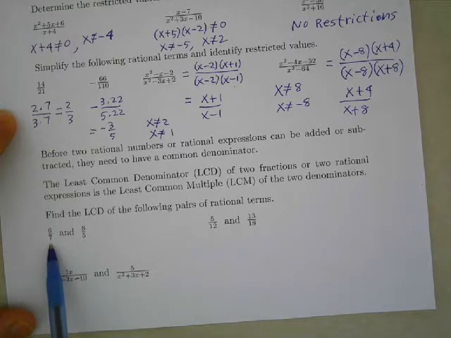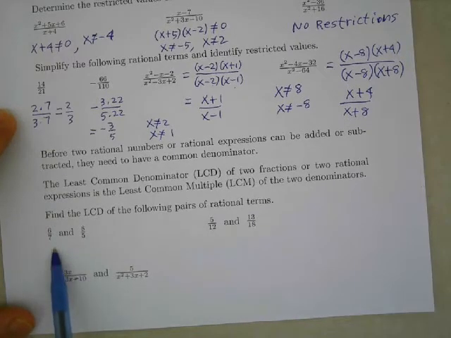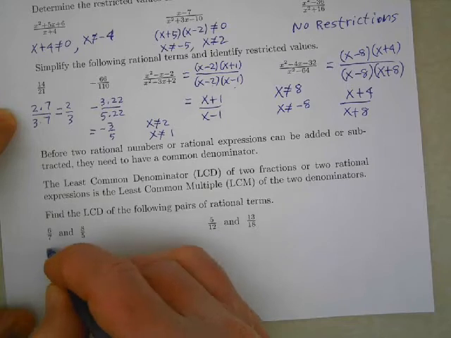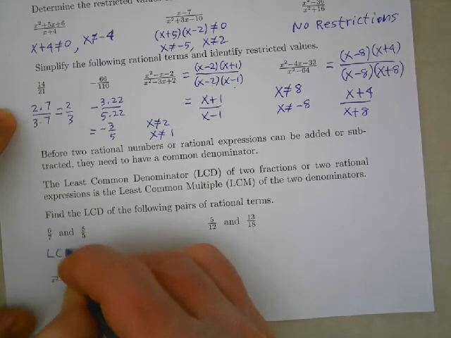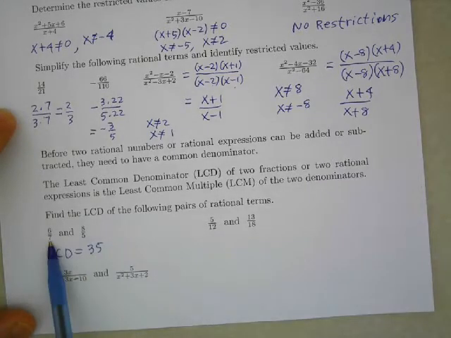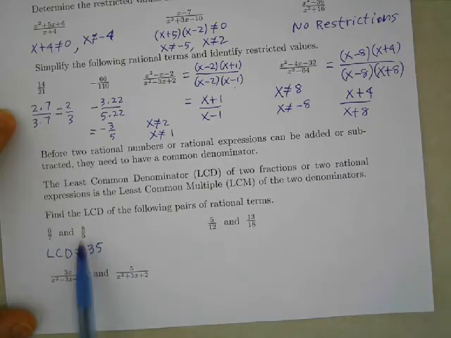In this first pair of rational numbers, 6 over 7 and 8 over 5, 7 times 5 is the least common multiple of the denominators. 35 is both a multiple of 7 and a multiple of 5.